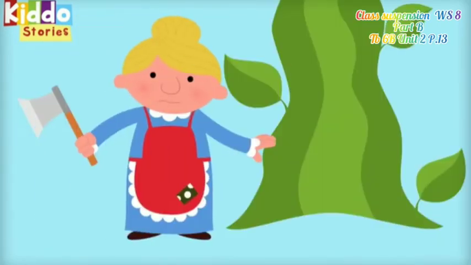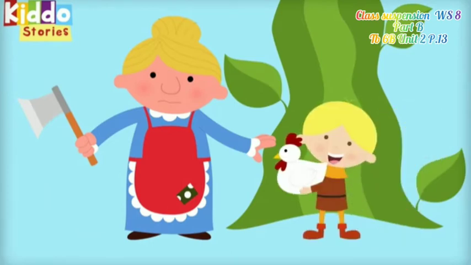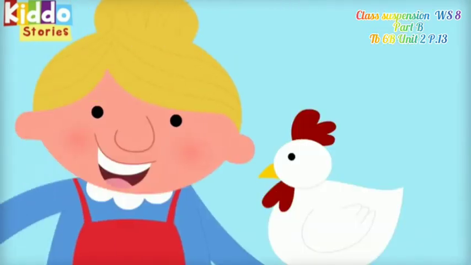She grabbed Jack's axe, intent on cutting the beanstalk down. Jack begged her not to and showed her how the hen could lay golden eggs. Jack's mother put the axe down and watched with delight as the hen laid one beautiful golden egg after another.